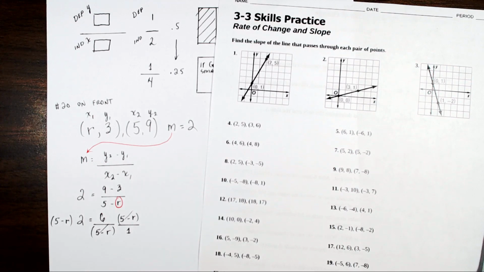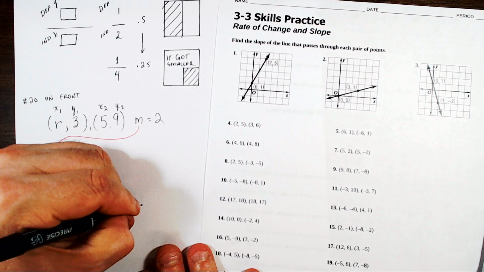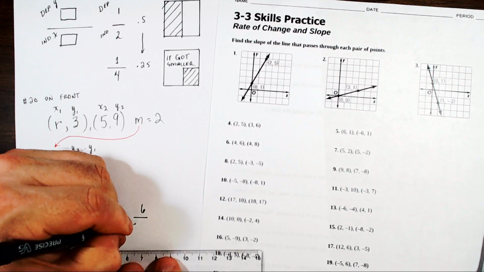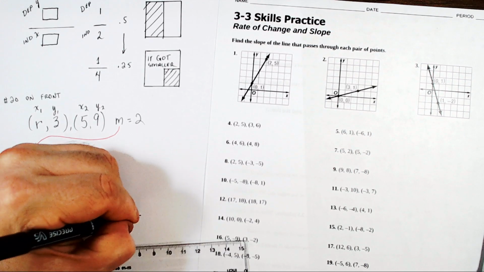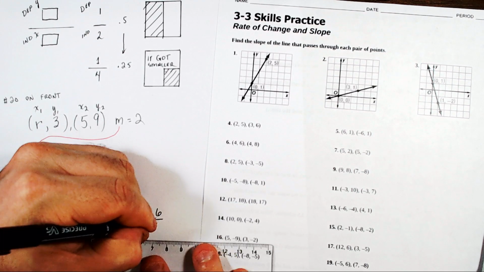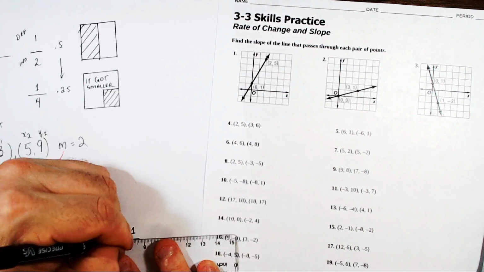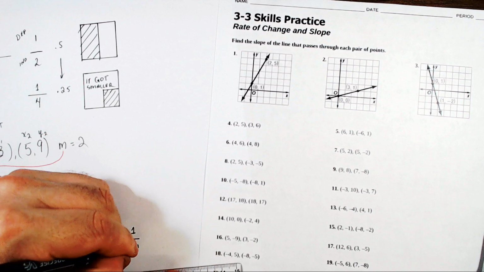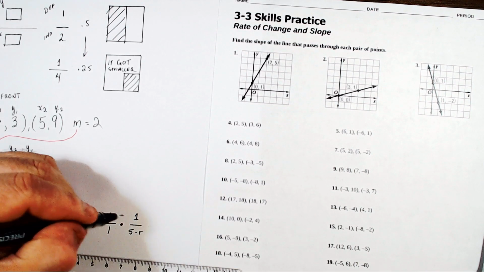Okay? And the reason we do that is because you saw it was 6 over 5 minus r. That really is exactly the same thing as 6 over 1 times 1 over 5 minus r. Just think about that. If I multiply 6 by 1, I get 6.